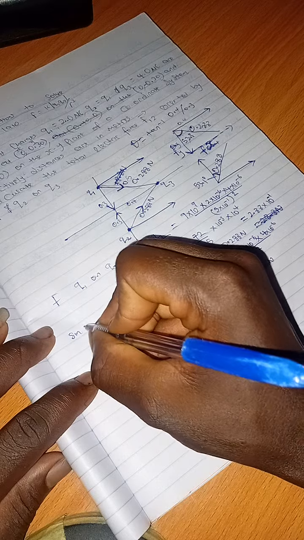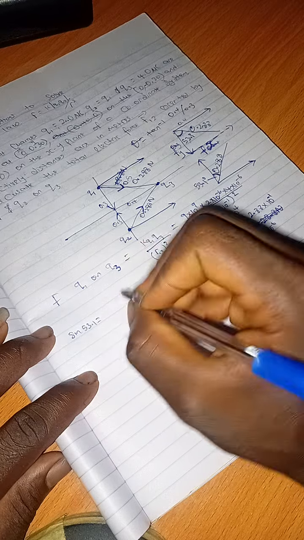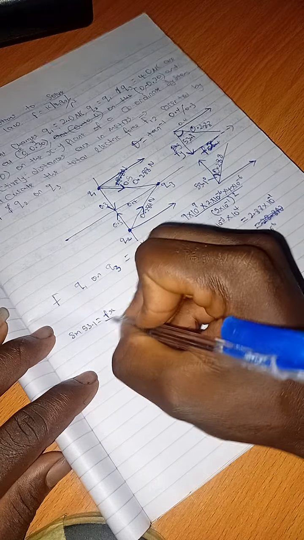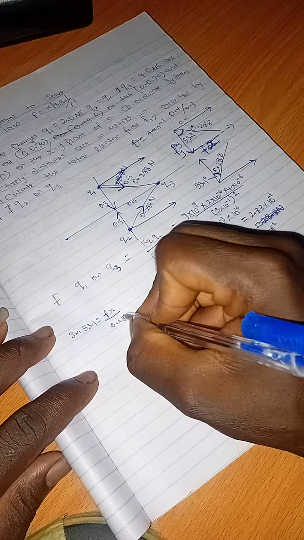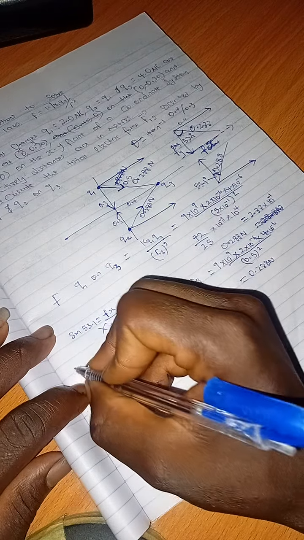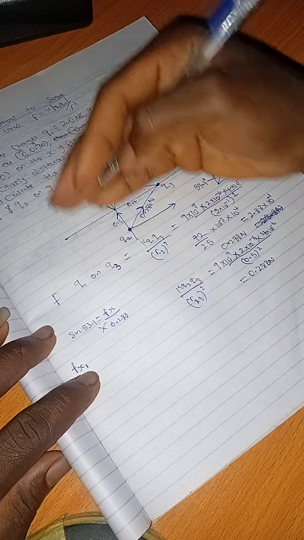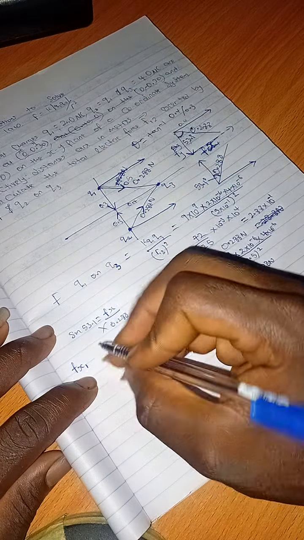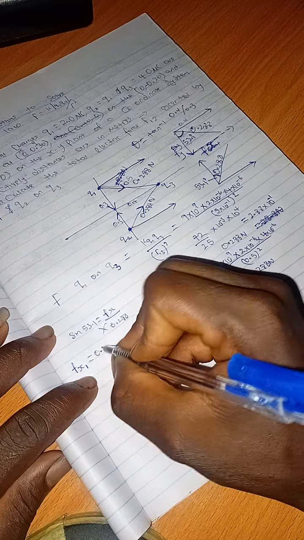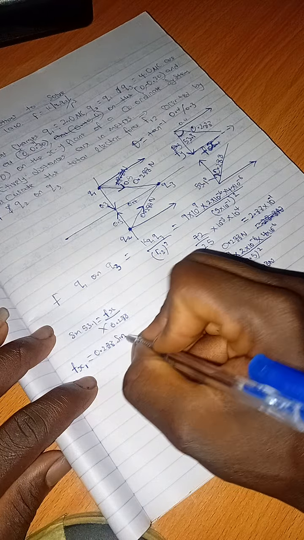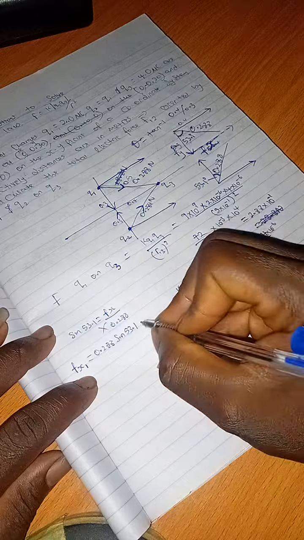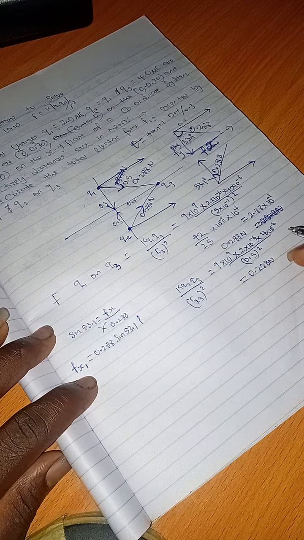So sine theta 53.1 equals opposite Fx over hypotenuse 0.288. If you cross multiply, your Fx1, let's name the one upward as 1, the one downward as 2, your Fx1 will give us 0.288 sin 53.1 i. Anything x-axis means i.